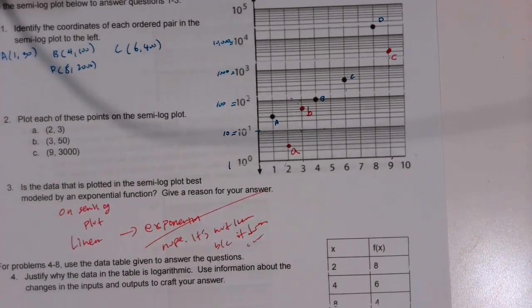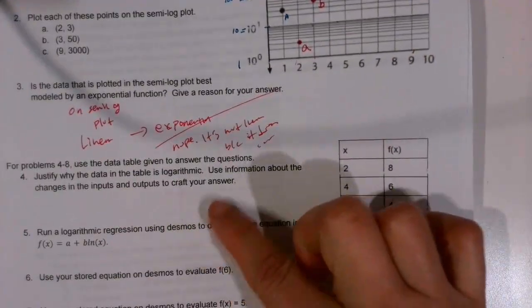The dots do not form a straight line. That's what the answer key says. All right, I'm going to go to number 9 now. Remember, for this segment, I'm going to make another video.